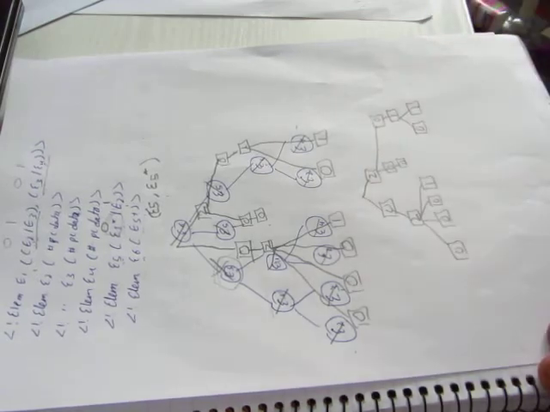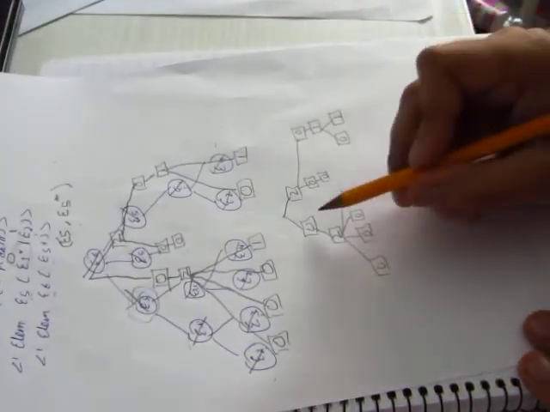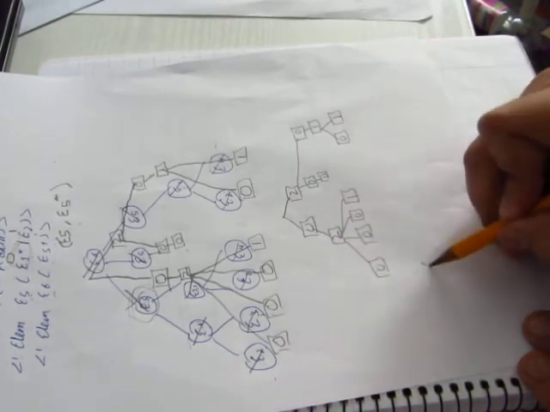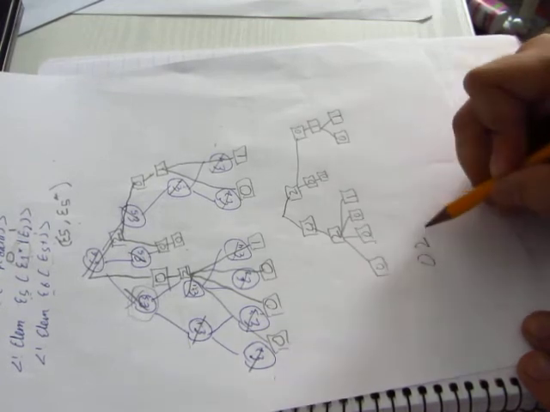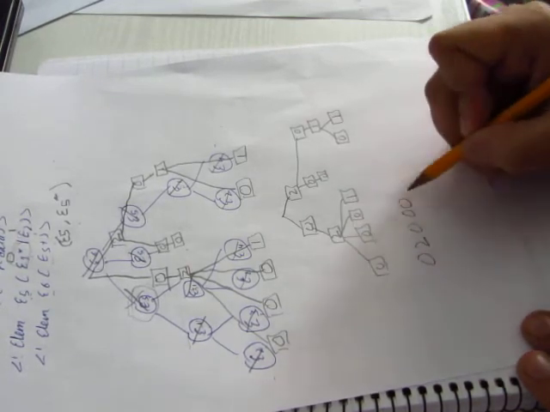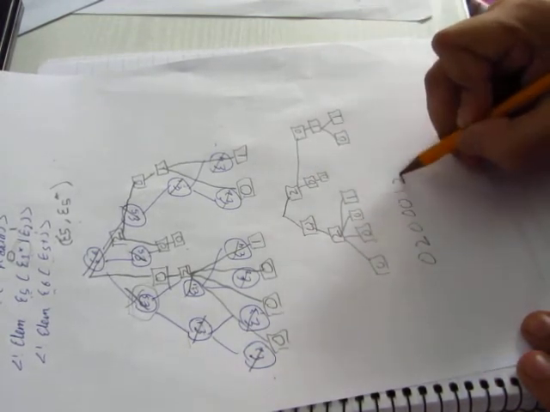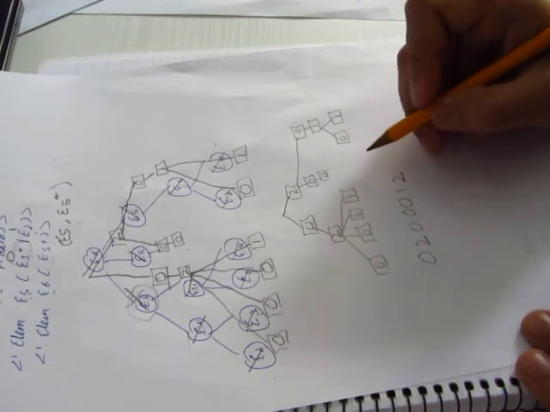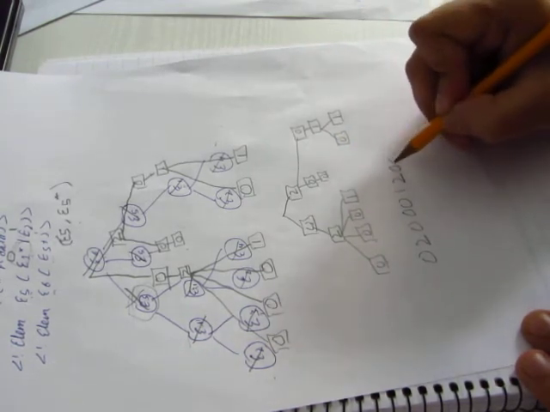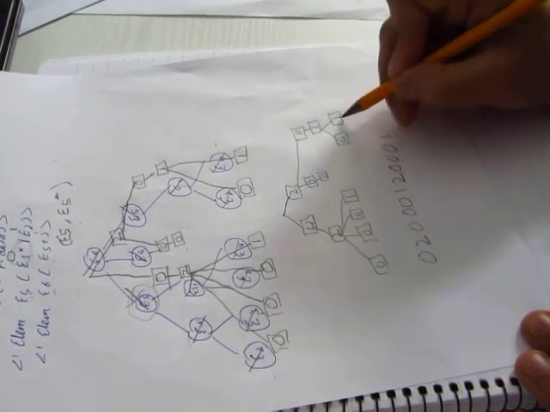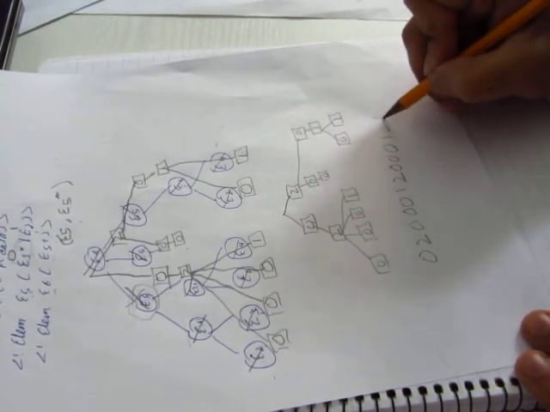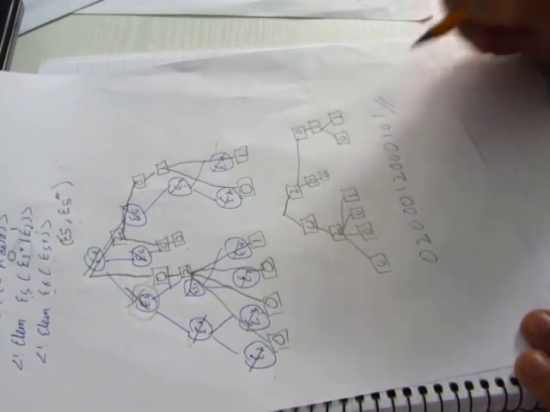This is our Kleene size tree, and we can also write it as a bit vector as: this 2, this 0, then this 2, then 3 zeros, then 1, then 2, then again 2 zeros, then we come here, again 0, then 1, then 0 and 1. And this is our Kleene size tree.